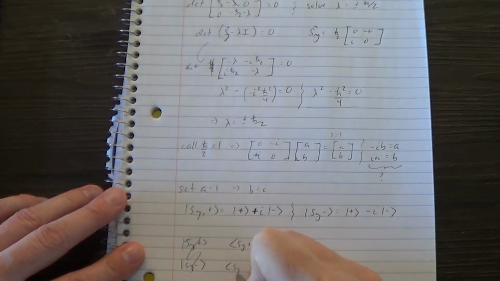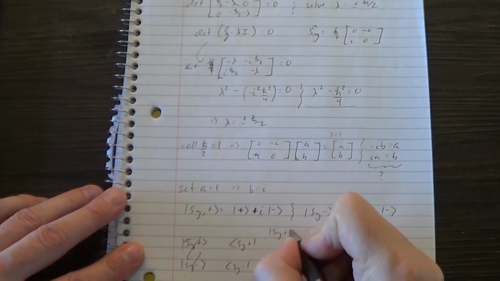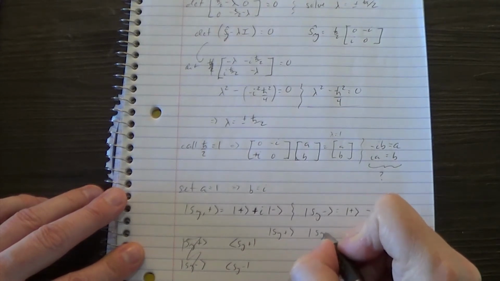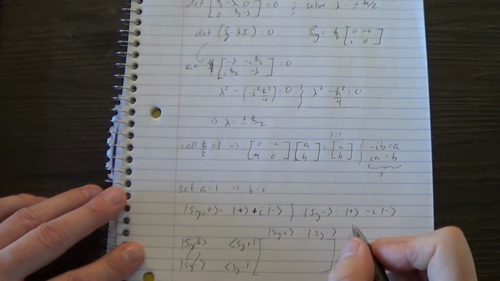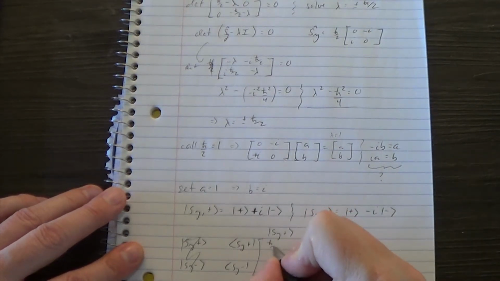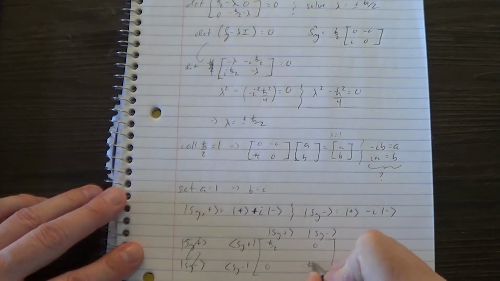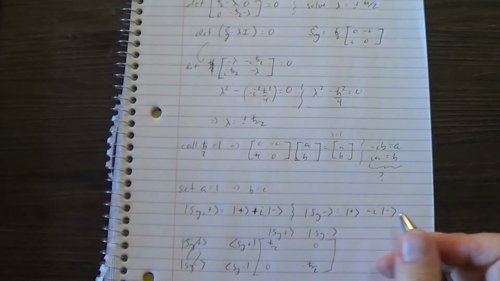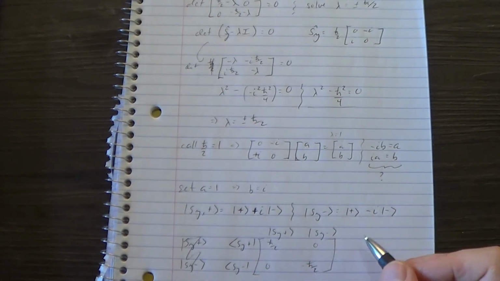Bras on the left, kets on the right. So I'm creating a matrix here. Without working through it, it's going to be this. Let me bring back h bar over 2. Let's pretend I never got rid of it. So this is the SY operator in the SY basis set.